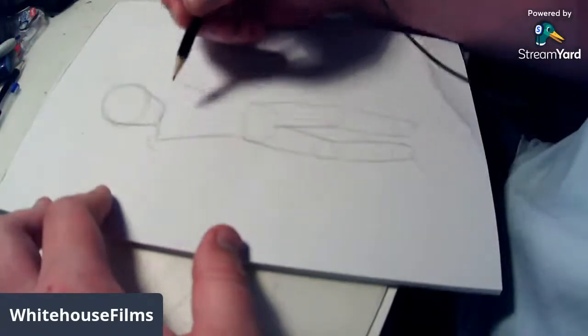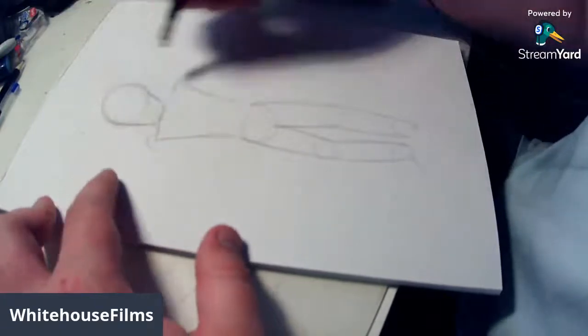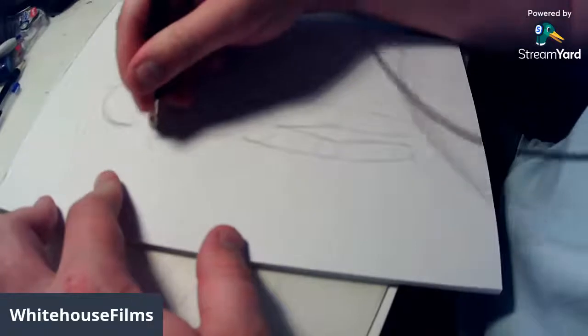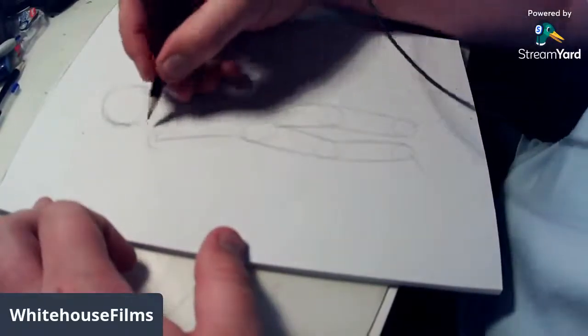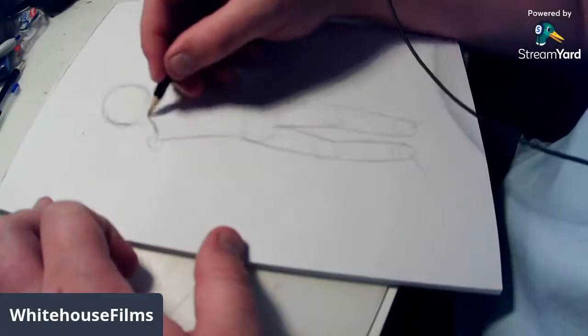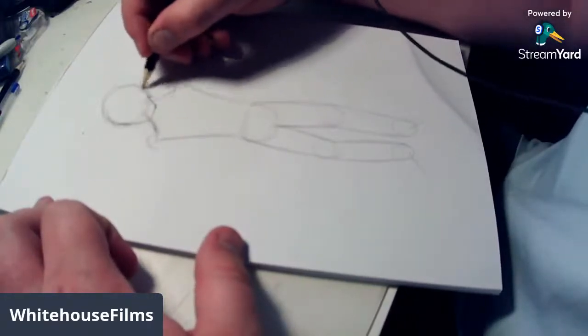Okay. He hasn't really got much of a neck there, so let's change that. Move his jawline a bit further up. There we go.